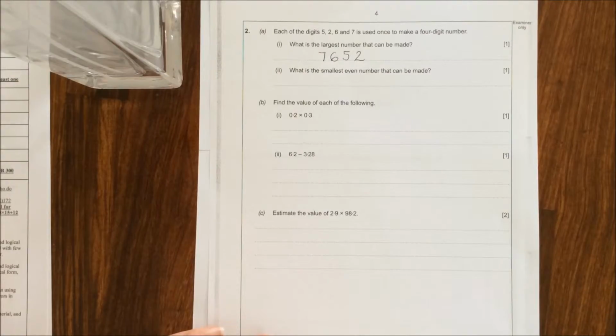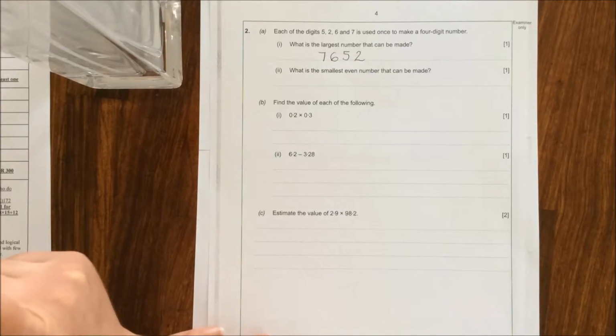7,652. It says, what is the smallest even number that can be made? Now we have to be careful with this one because it wants an even number. We need to think more carefully about where we position the digits. An even number would have to end in 0, 2, 4, 6 or 8. We have a 2 and a 6, so our number has to end in a 2 or a 6. So we need to bear that in mind.